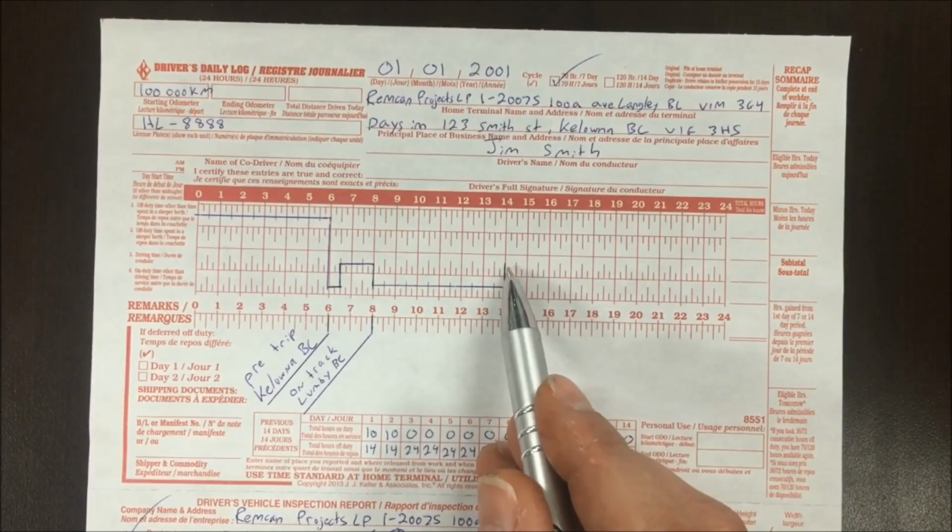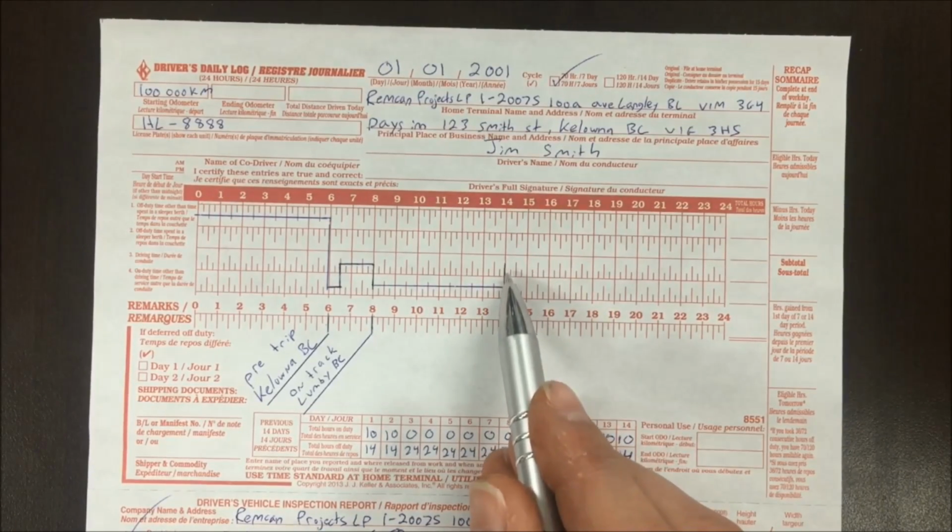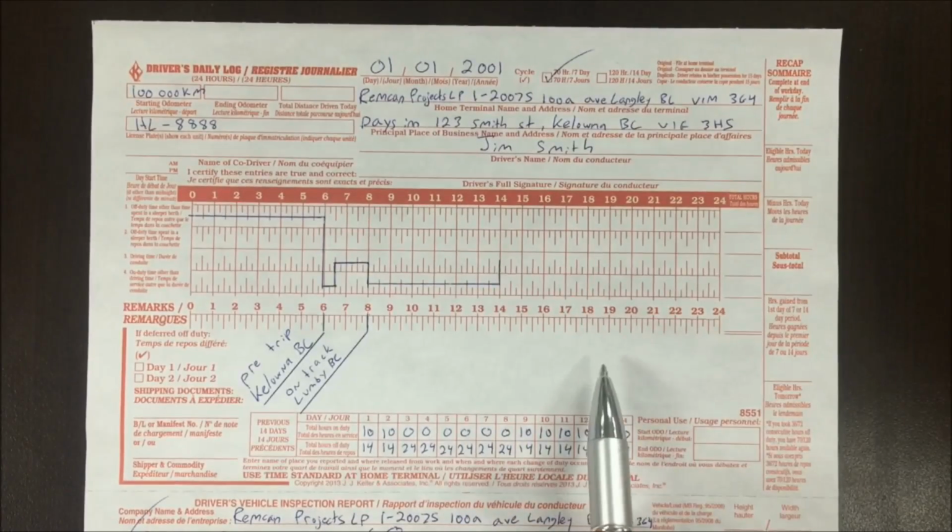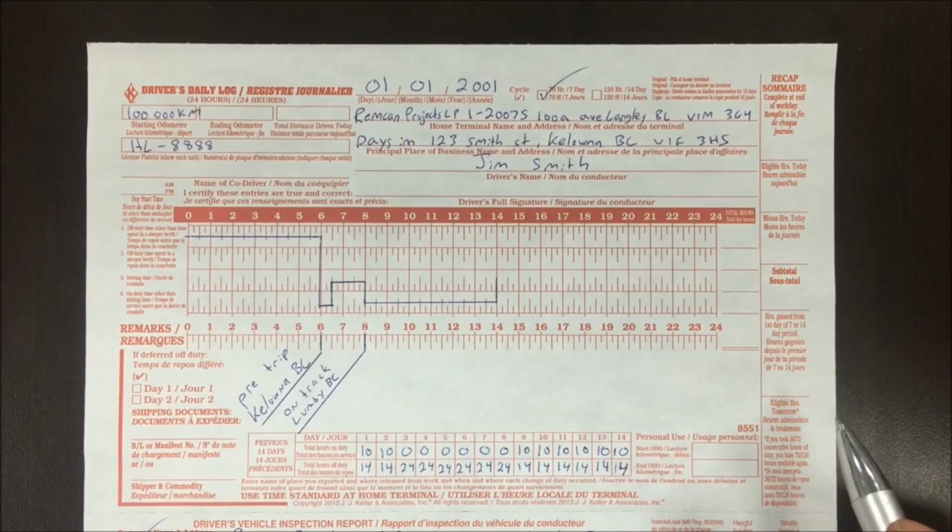Now this shows that I'm driving. My status has changed. I've updated it. Now I'm okay to drive back to Kelowna. Okay, I've now driven back to Kelowna.